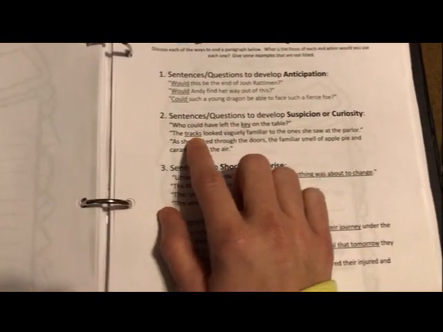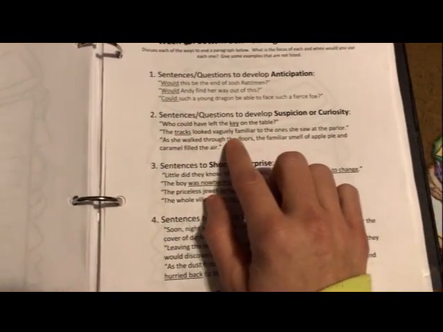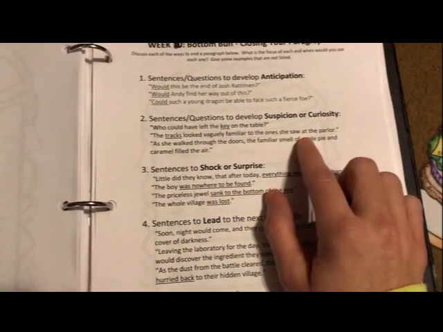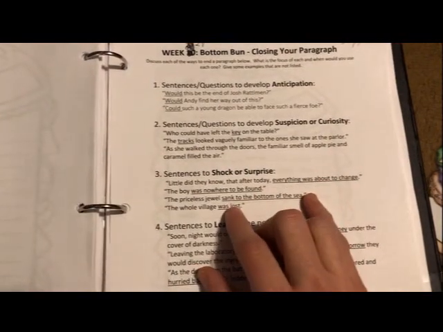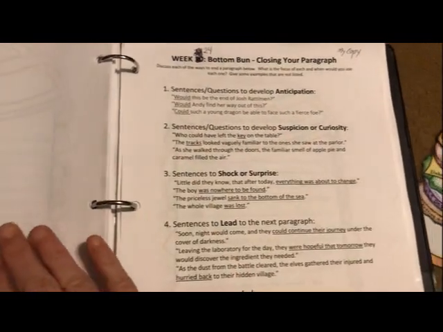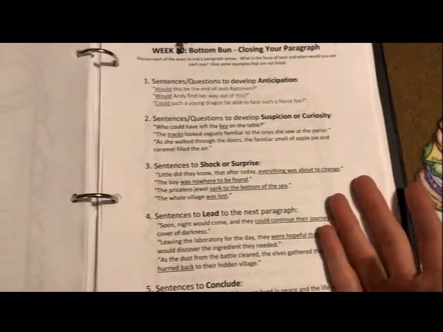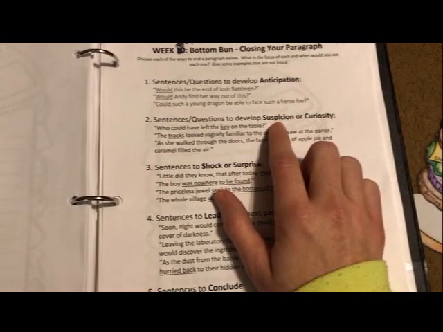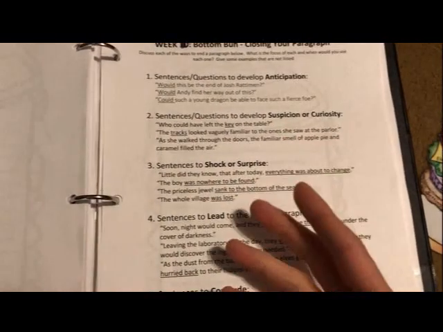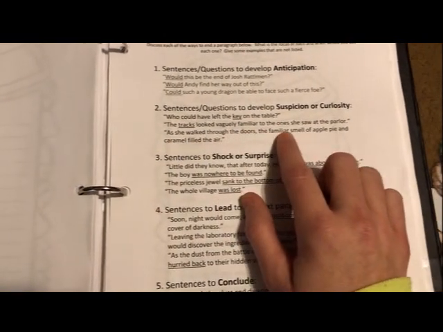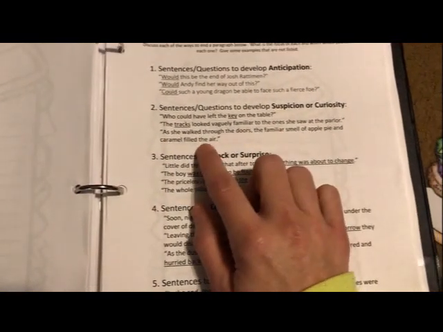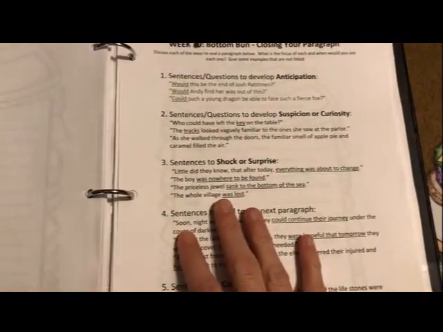The tracks, see, that has certain objects in it. The tracks look vaguely familiar to the ones she saw at the parlor before. So this is putting different pieces of the puzzle together, right? You're thinking of what happened before, and then you're connecting the tracks. What if they're the same thing? They look similar. What does this mean? So you're getting suspicious about something, and you want to find out if your suspicions are correct. As she walked through the doors, the familiar smell of apple pie and caramel filled the air. So there's another smell here that's connected to other parts of her story.